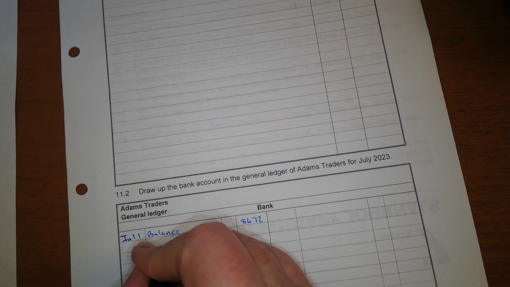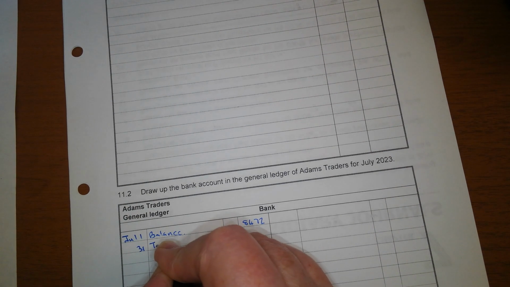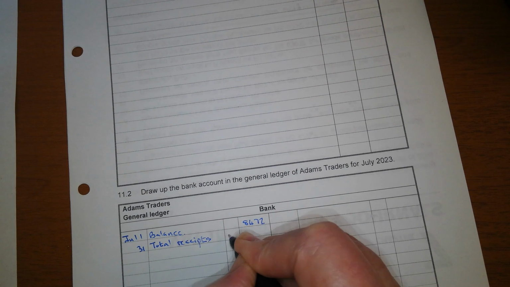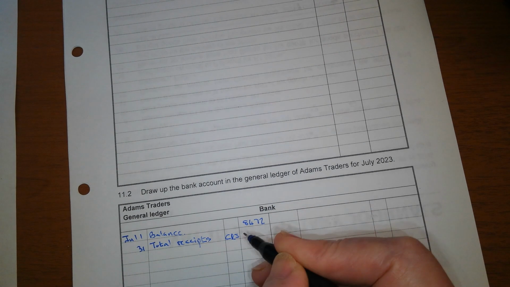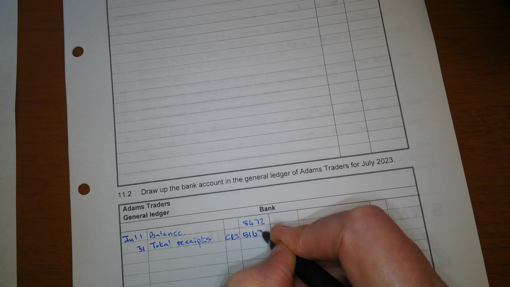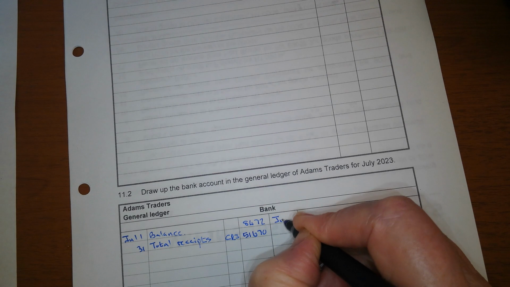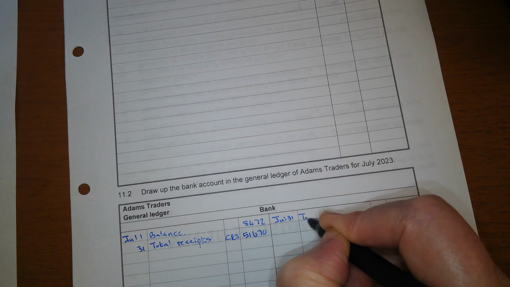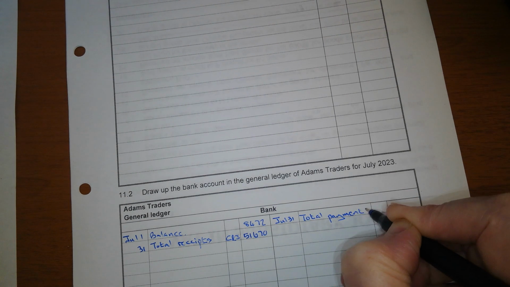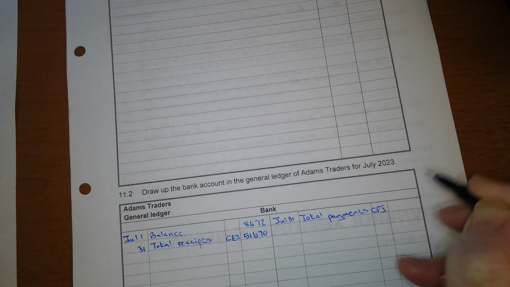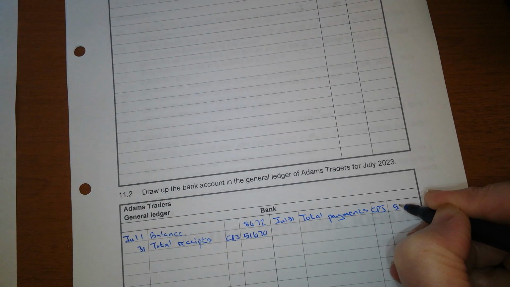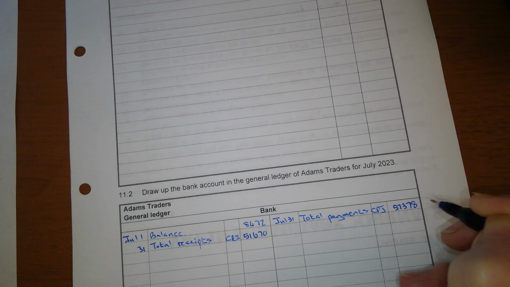So I will show on the 31st the total receipts that I post from the cash receipts journal is 51,670. And on the credit side, I will transfer the total payments from the cash payments journal as 57,378.